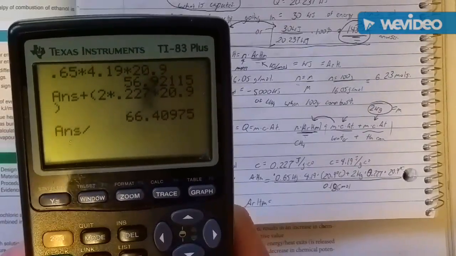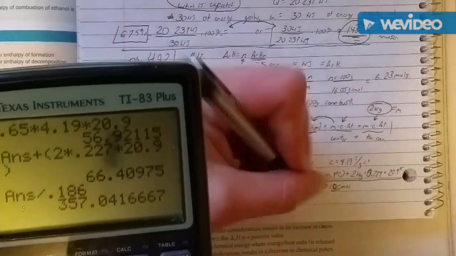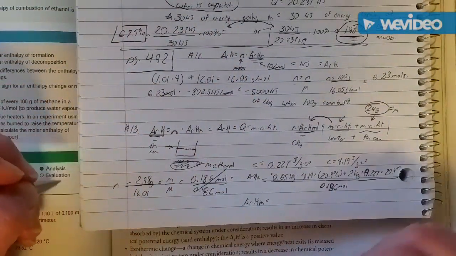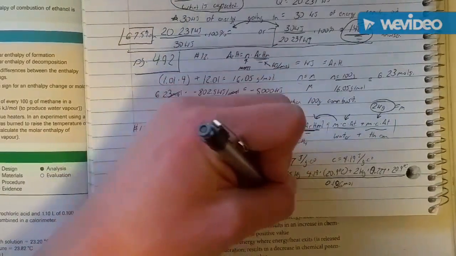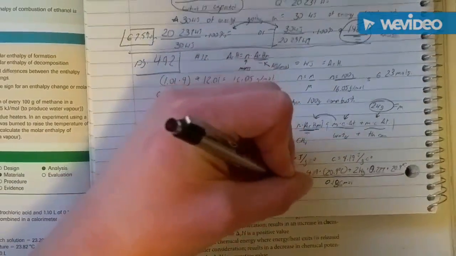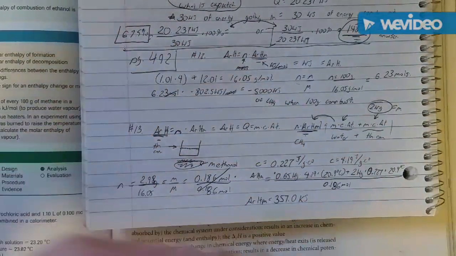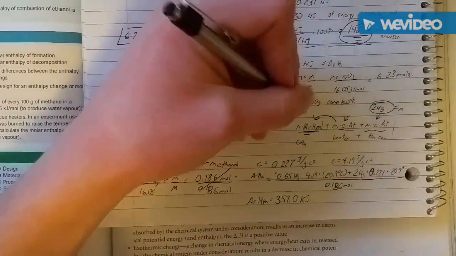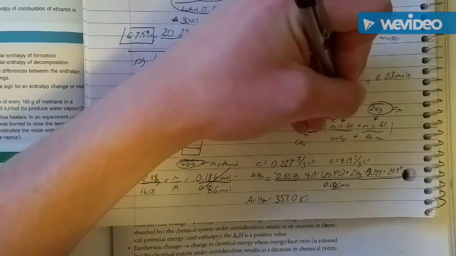Now all divided by 0.186 moles. Realizing that our delta H for 2.98 grams of methanol being combusted, we have 357.0 kilojoules.